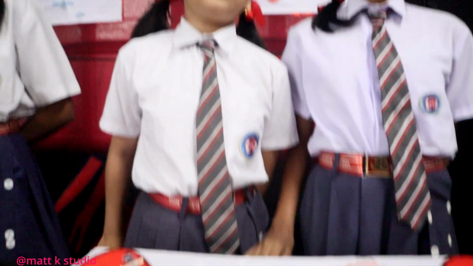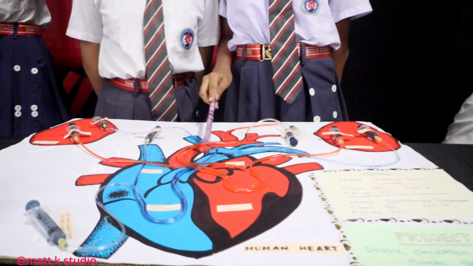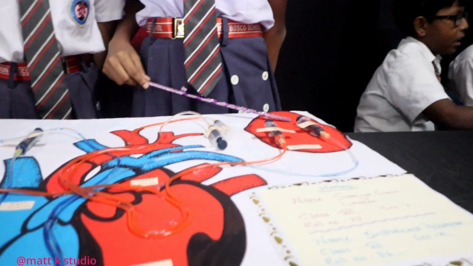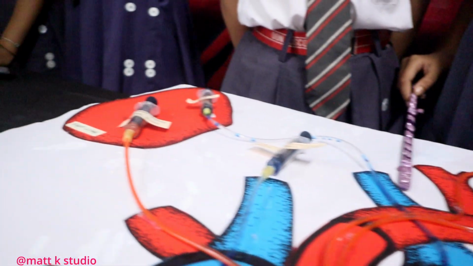Good morning, my name is Thalima Dhupam and my name is Sally. We are from class 7A. In front of you is a model of double circulation in the human heart. Our heart has double circulation, which means blood goes through it twice. Once to the lungs to get oxygen and again to deliver that oxygen to the body. This helps our body to be full of energy and work properly.